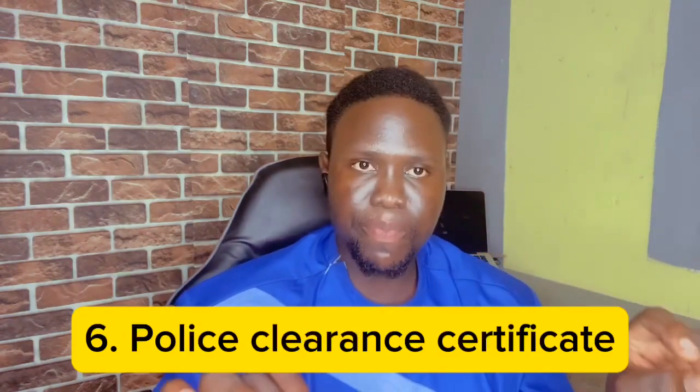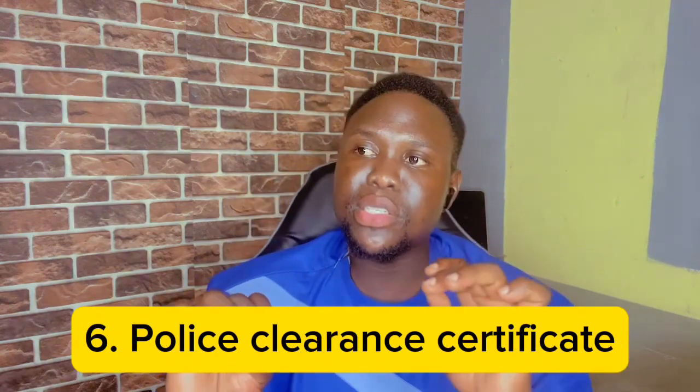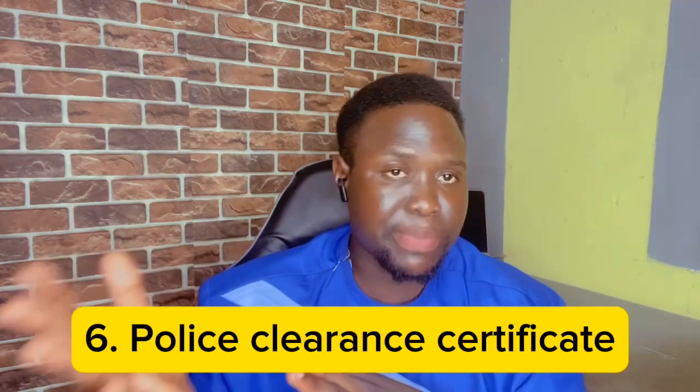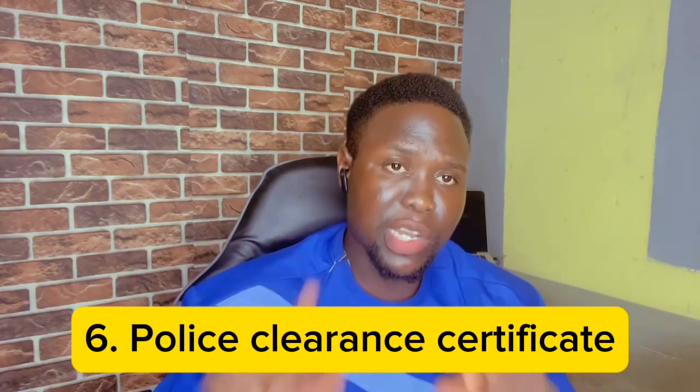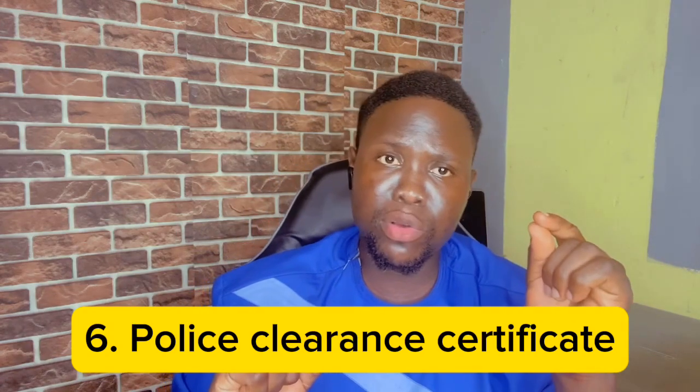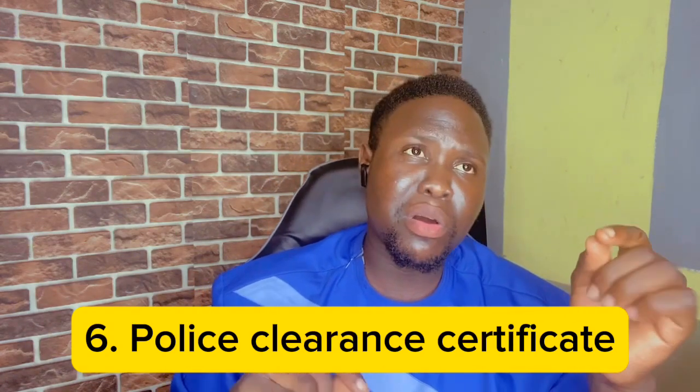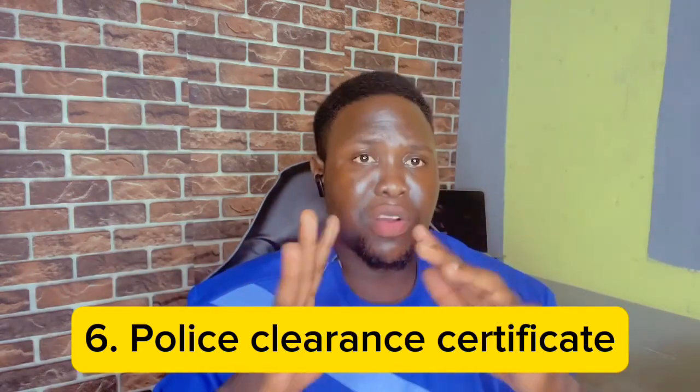So the fourth document, I've mentioned passport, I've mentioned proof of funds, I've mentioned employment attestation, I have mentioned pay slips, I have mentioned leave of absence. Those are 5 documents. The 6th document that is going to be needed is a police clearance record. A police clearance record is a document that is issued by your police department. Depending on your country, it could also be issued by your state council or the judicial system. It all depends on how your country is designed.